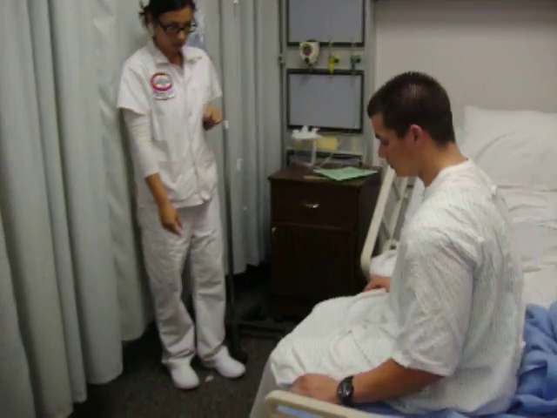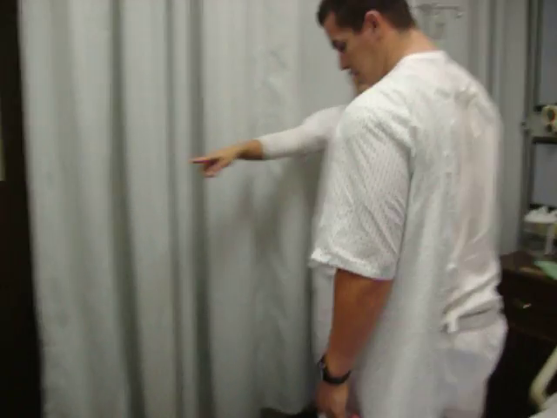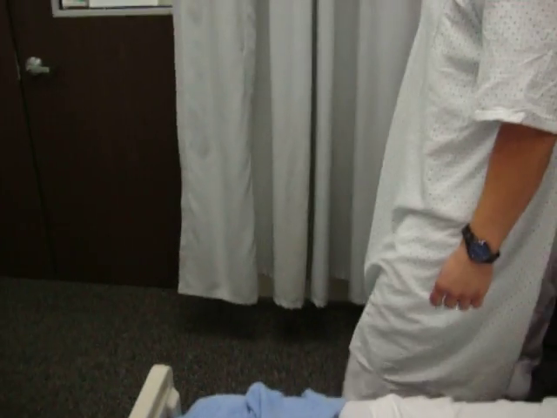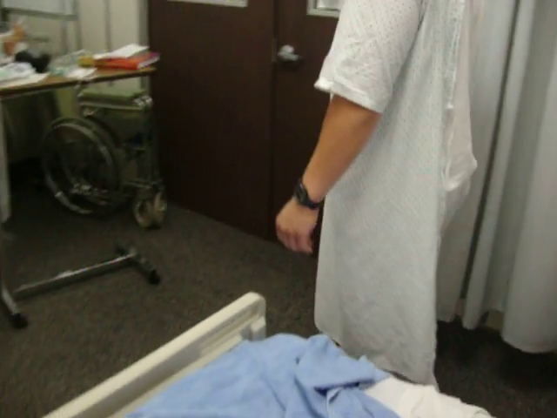Okay, now I'm going to go ahead and assess his gait, so I'm going to go ahead and have you stand up. Go ahead and take your time, and go ahead and walk down that way for me, 1 foot in front of the other. I'm just checking his balance and his coordination.